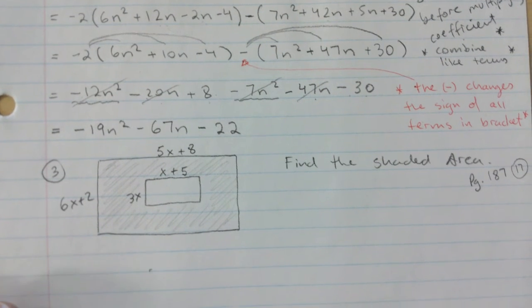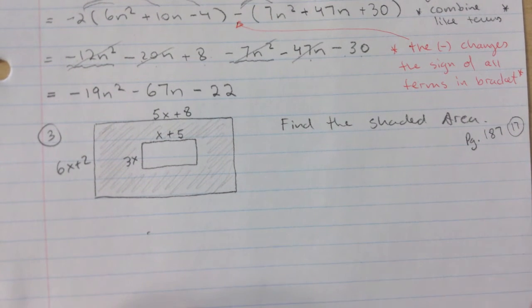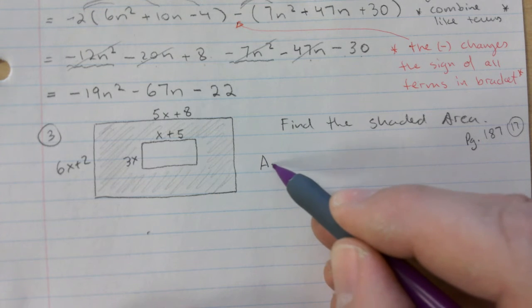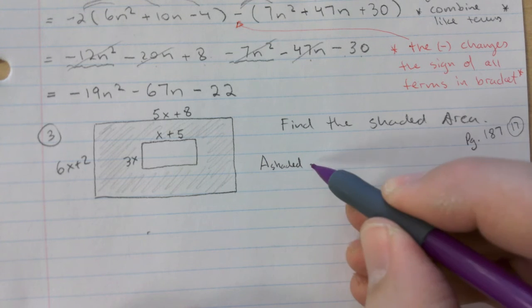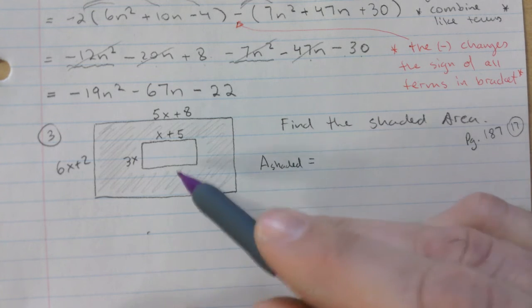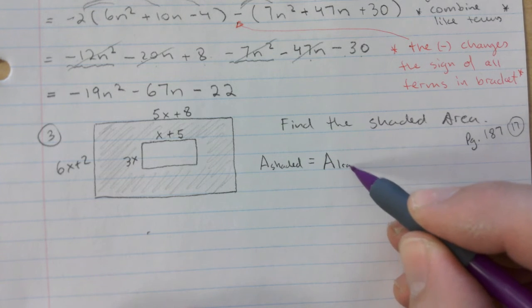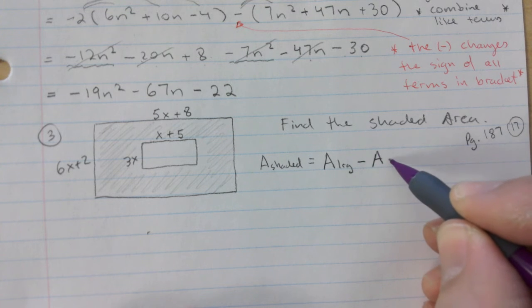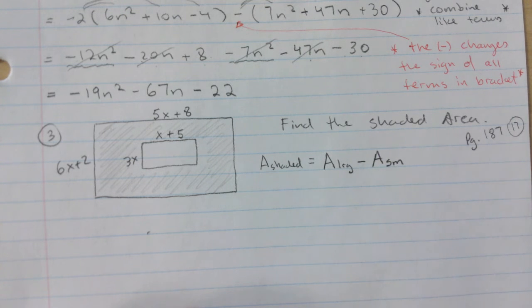Okay, so how in the world would you do this? Area of shaded. Here you have to apply your knowledge of areas. Area of the shaded region would be area of large minus area of the small inside. This is what you're going to go by. They're combining your knowledge of areas and your knowledge of polynomials. Except you're not going to get a number. It's just going to be an expression because we don't know what x is.